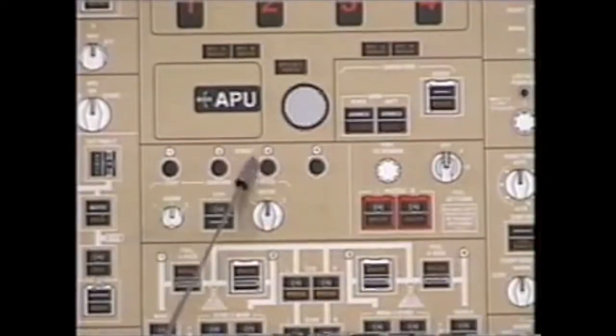Starters should disengage at 50% N2. If a starter fails to disengage, the ICAS message will give us a starter cutout message for that starter. The immediate action is to call for the QRC.